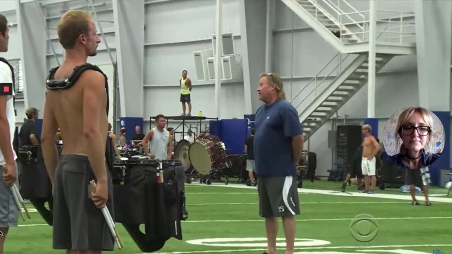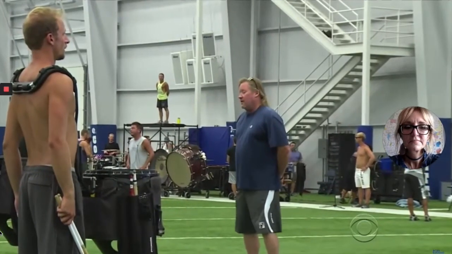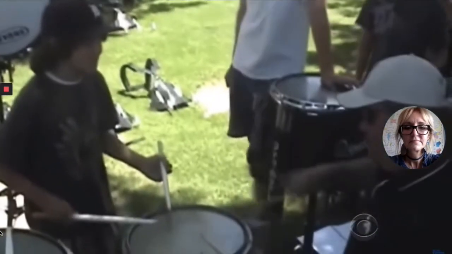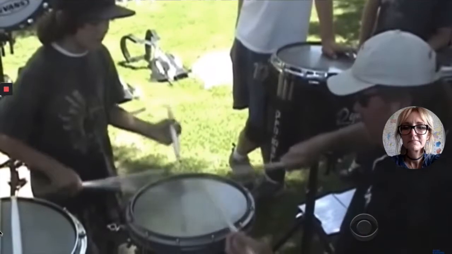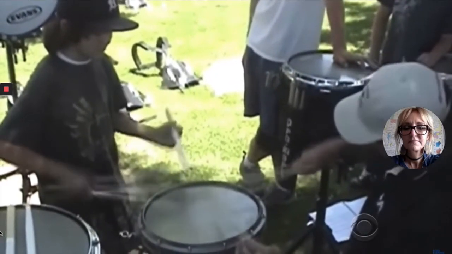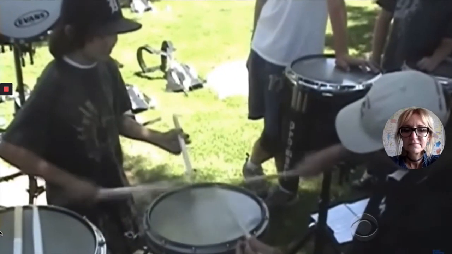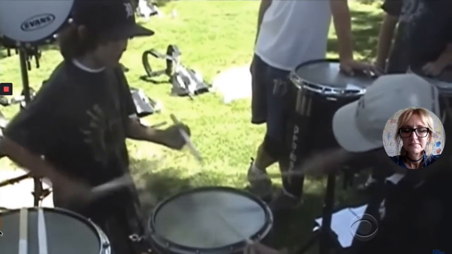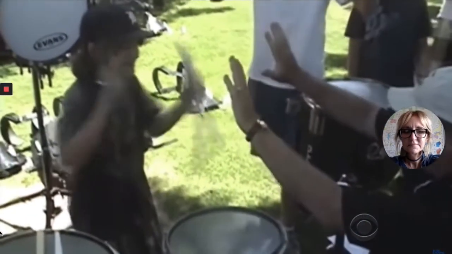He first got in front of Blue Devils instructor Scott Johnson at a camp in California at age 11. We had the center snare drummer lower the drum as low as he could. Brandon stood in there and played through this exercise that we just played, and everybody, including myself, was in shock. Johnson says he's never seen someone so young with so much talent.